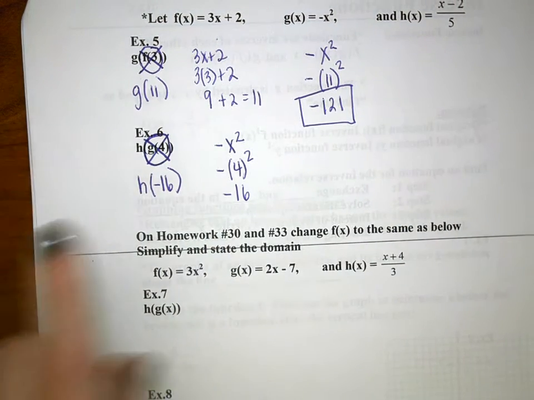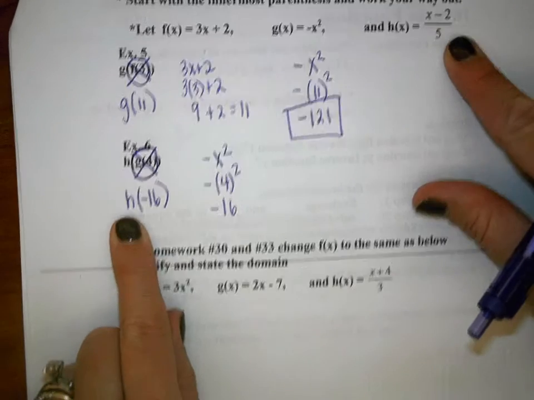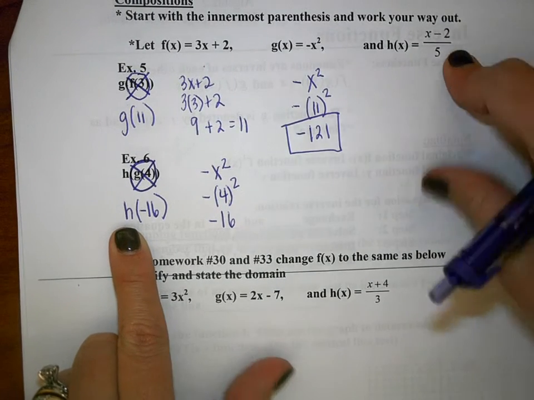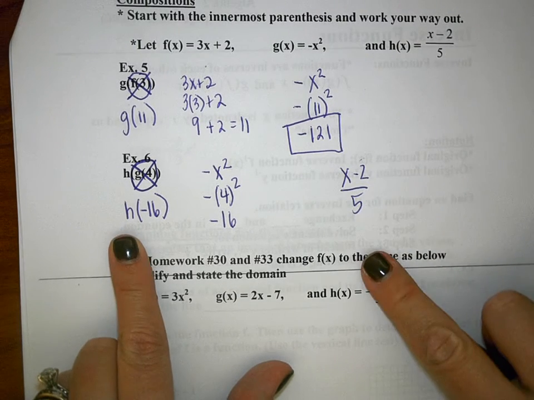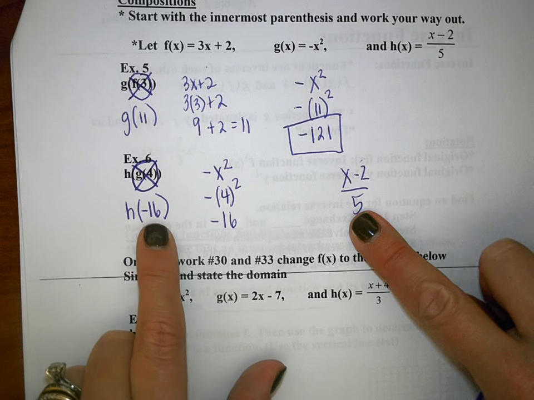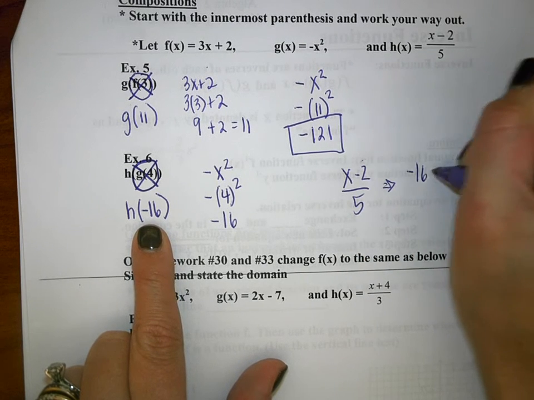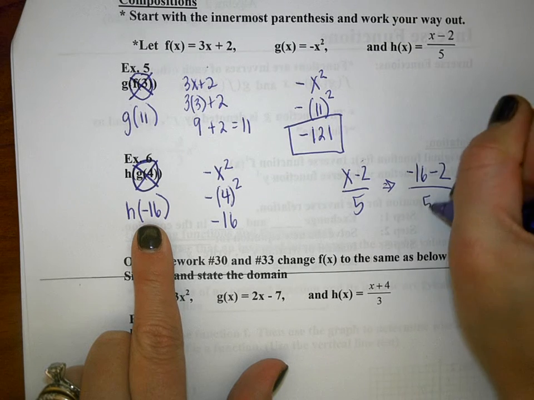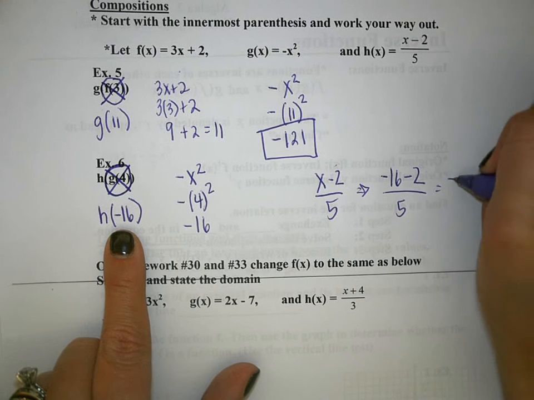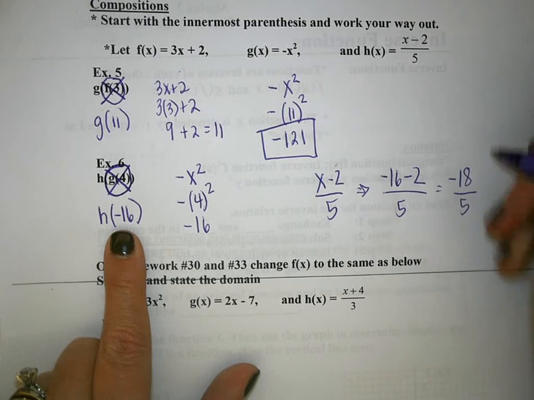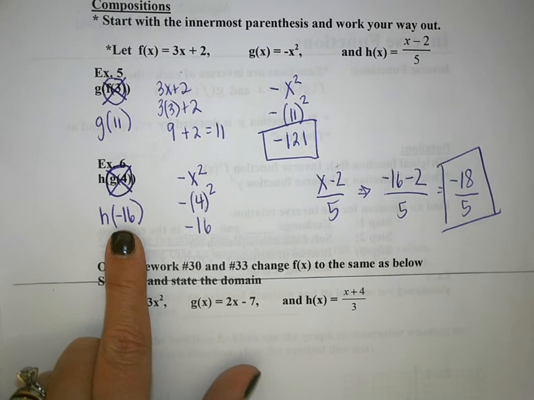So my new problem now is h of negative 16. So I go to my h equation, which is x minus 2 over 5. So write that out. I have x minus 2 over 5 as my h equation, and I'm going to plug in negative 16 for x. So that means I have negative 16 minus 2 all over 5. And negative 16 minus 2 is negative 18 over 5. And can that reduce? No. So that is my answer.